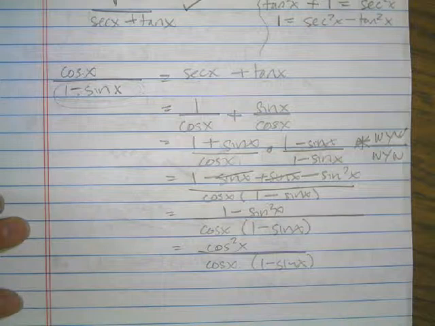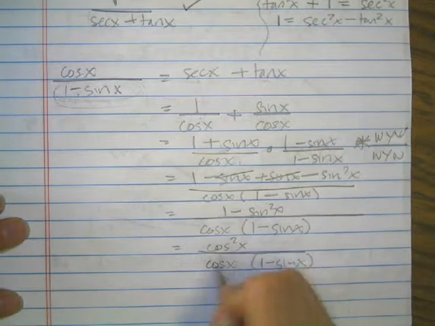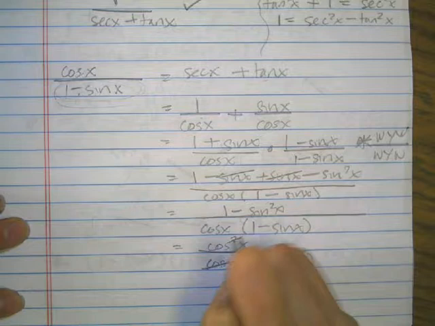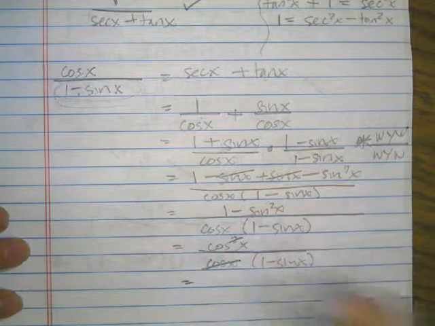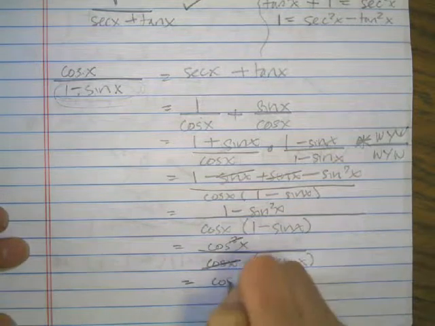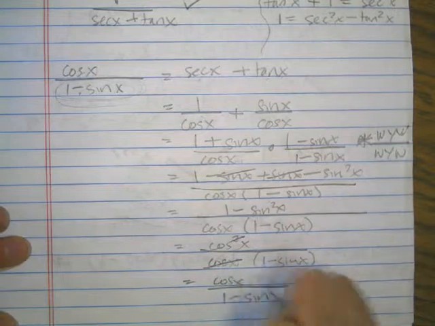And then this is like cosine times cosine, so one of these on the bottom cancels with the one on the top. So then I get cosine x divided by 1 minus sine x. And I'm done.